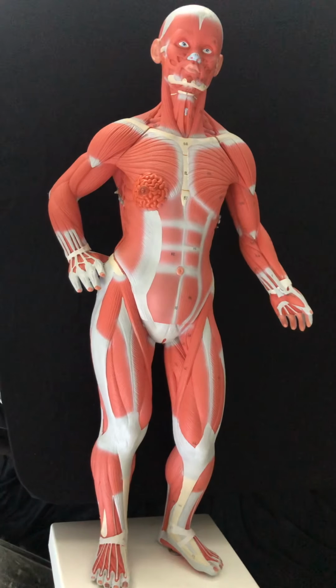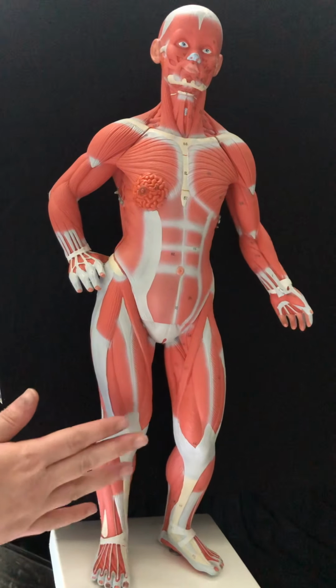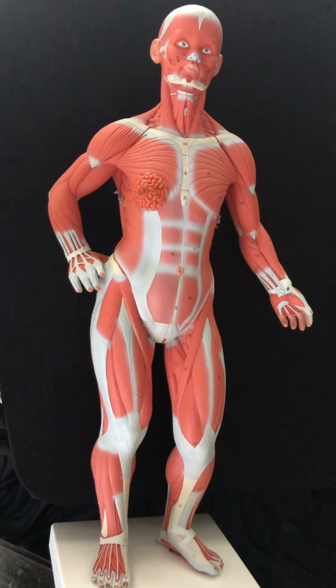All right. So when we talk about the body, we always have to discuss it in the same way so that a doctor, no matter where you are in the world, knows exactly what you're talking about. So we always discuss the body based on anatomical position, which means, and keep in mind this model is not exactly in anatomical position.